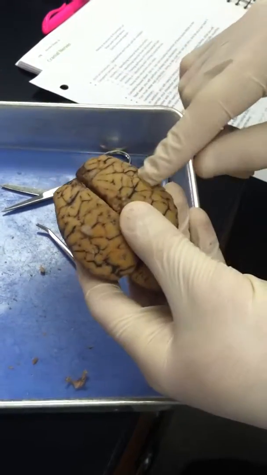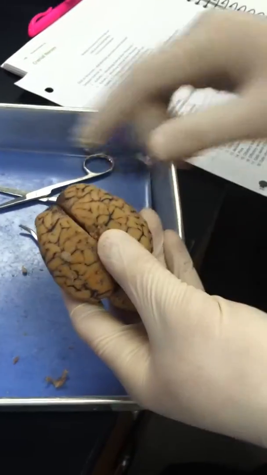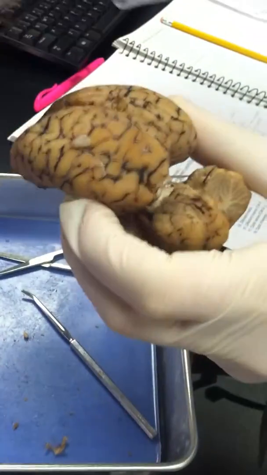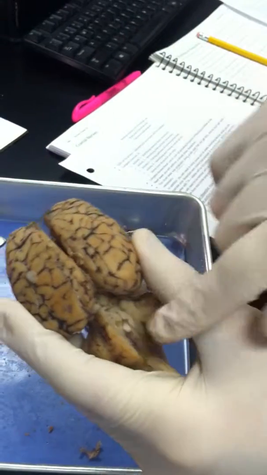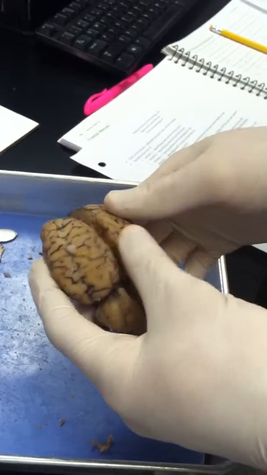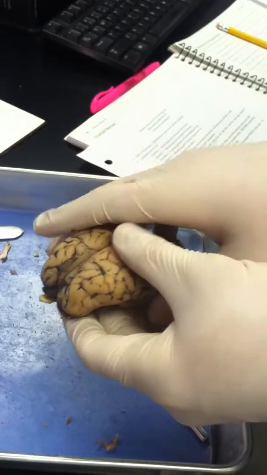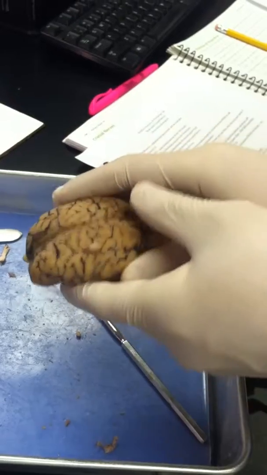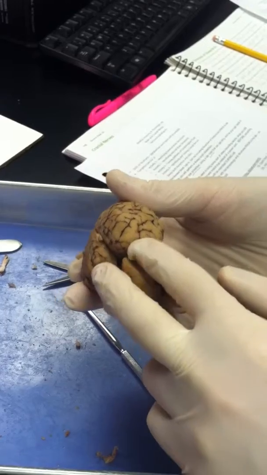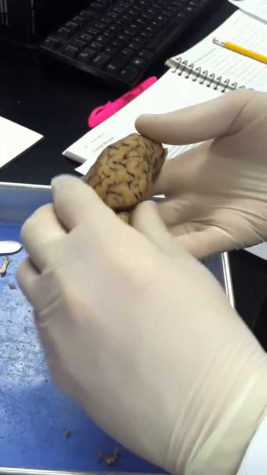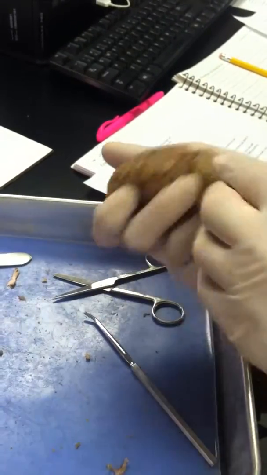Our gyri are throughout the cerebrum right here, the gyri and the ridges. Cerebral hemispheres are on each side. The longitudinal fissure runs right down the middle. The frontal lobe is in front. The parietal lobe is on the side. The occipital lobe is in the back. And the temporal lobe is just below the parietal lobe on the side.